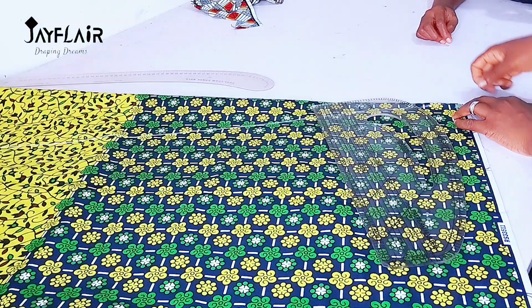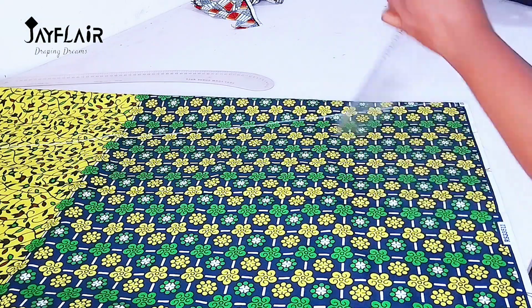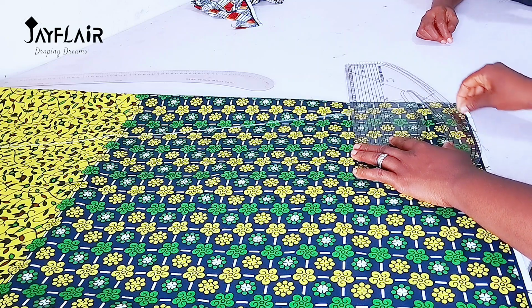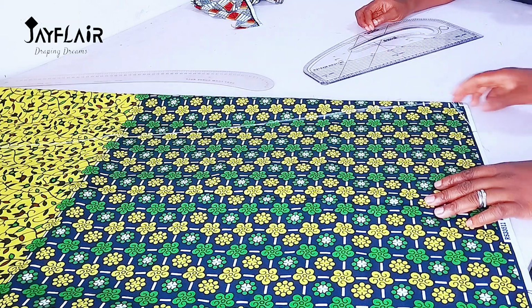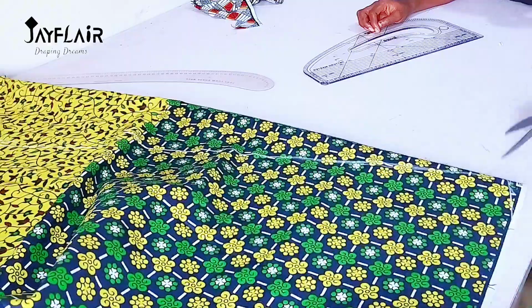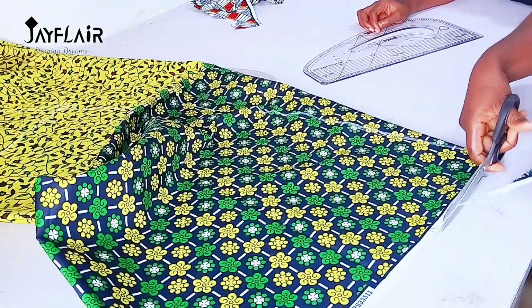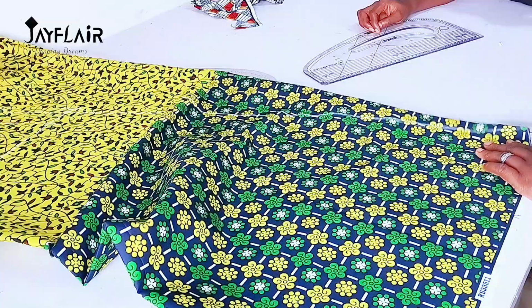So at the hem line, I'll just go up by 3/4 of an inch, then curve it to the center area, that's towards the side here. And this is to give the hem line a perfectly rounded shape so that it doesn't look sharp or pointed at the hem line.